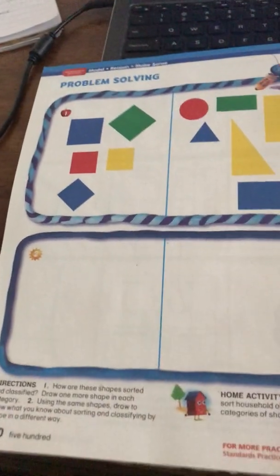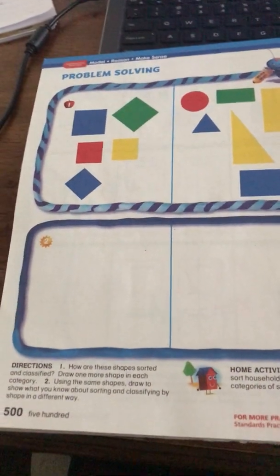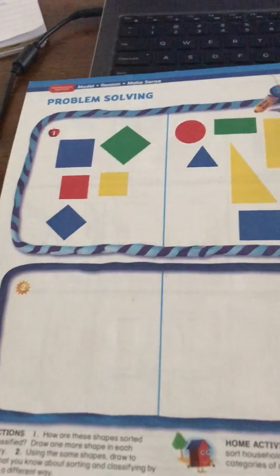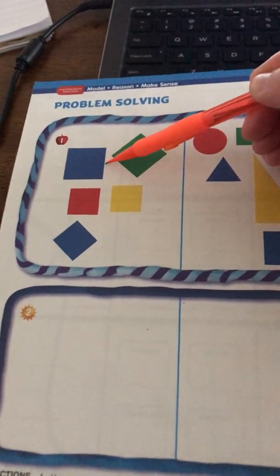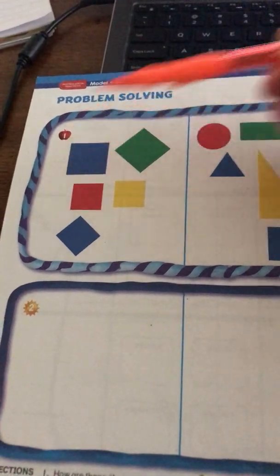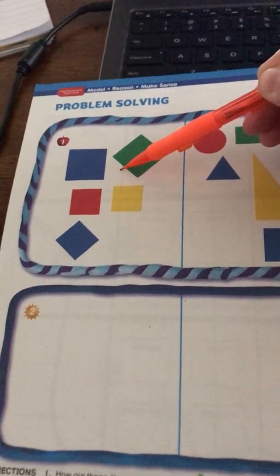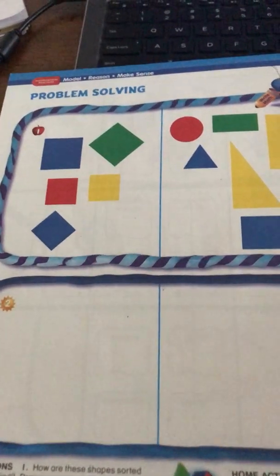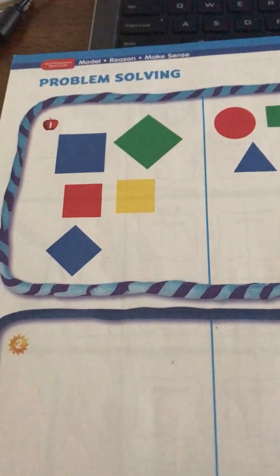Already, page 500. Look at the chart at the top. How are these shapes sorted? How are they classified? What are these shapes? They all have how many sides? 1, 2, 3, 4. These shapes all have 4 sides. Are they the same color? Nope. But they have the same number of sides. They have the same number of vertices.